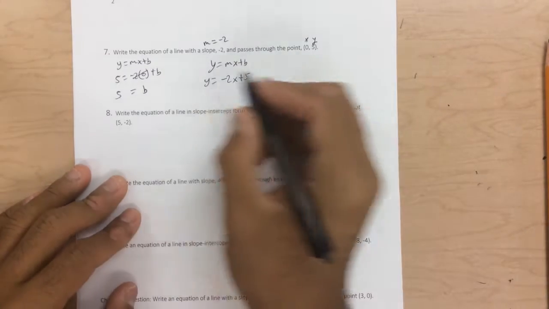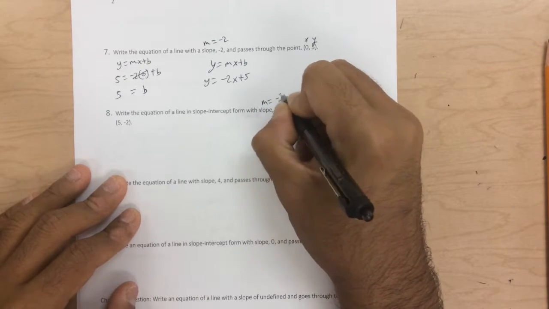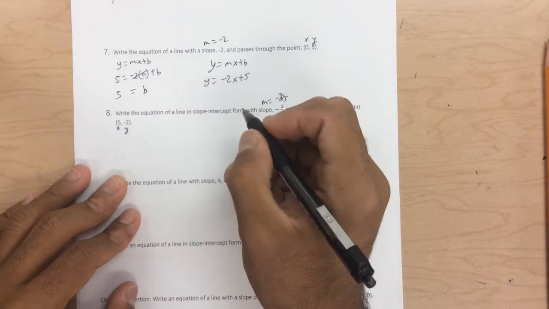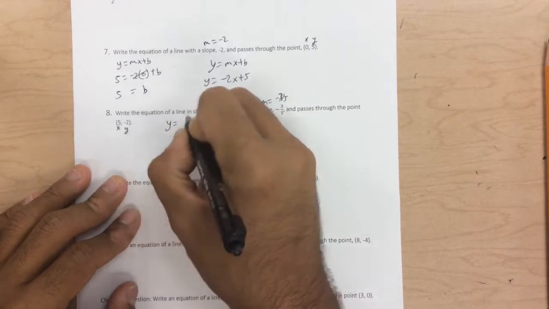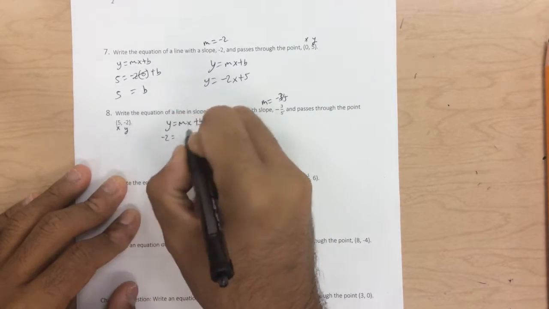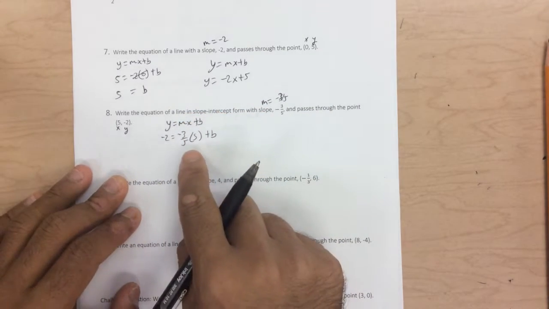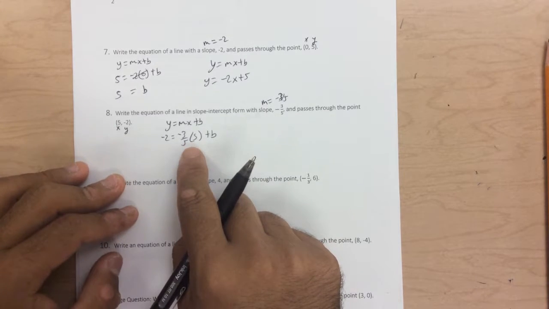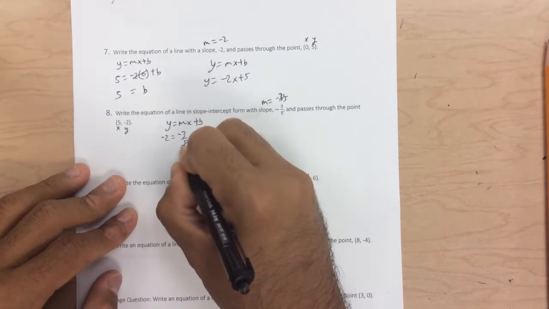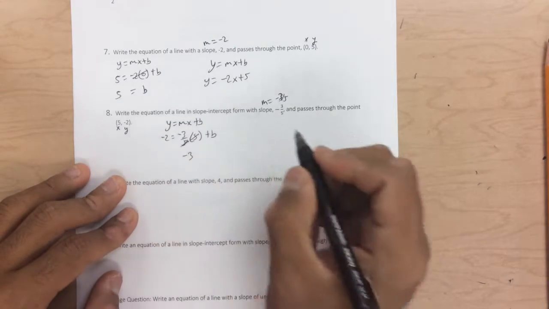Okay. Now, number 8. m equals -3/5, as we can tell, and it goes through the point (5, -2), so x is 5 and y is -2. So if I plug it into my slope-intercept form, I get negative 2 equals negative 3/5 times 5 plus b. Now, you should be able to recognize that when you multiply these two, the 5's go away. Okay? They just become 1. So really, you're just left with negative 3.